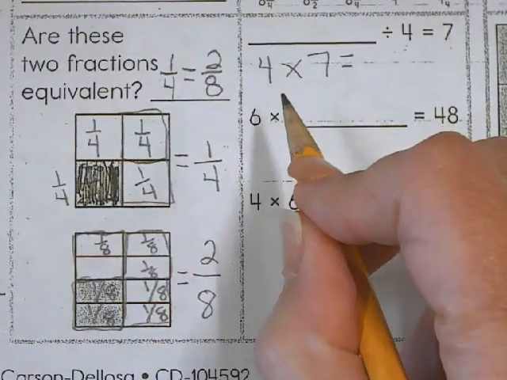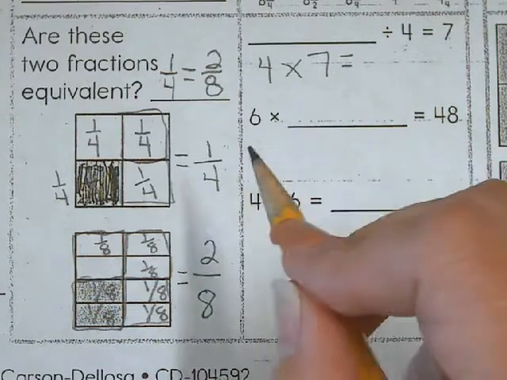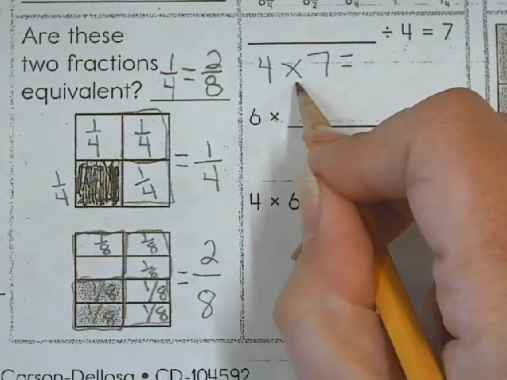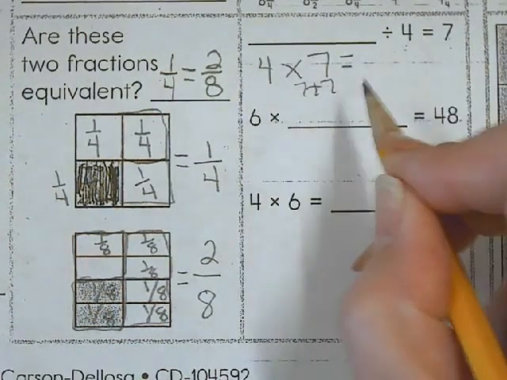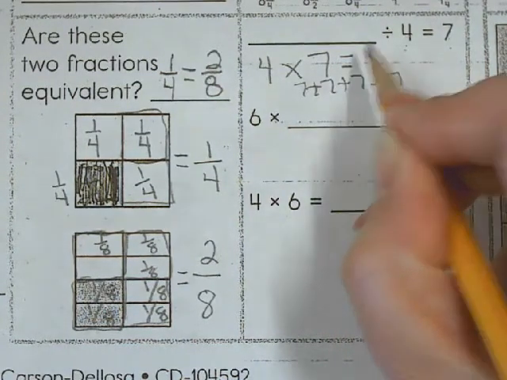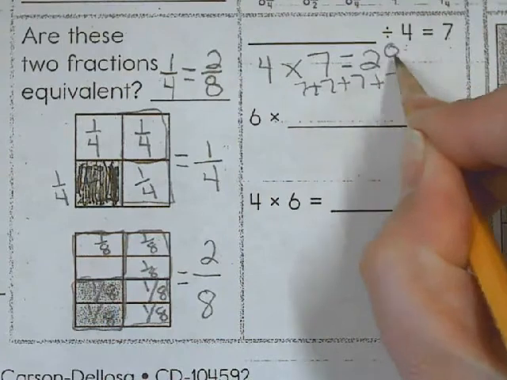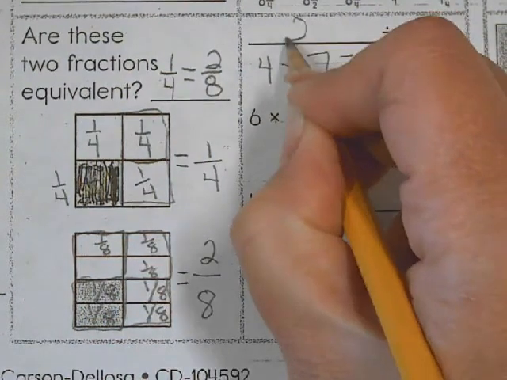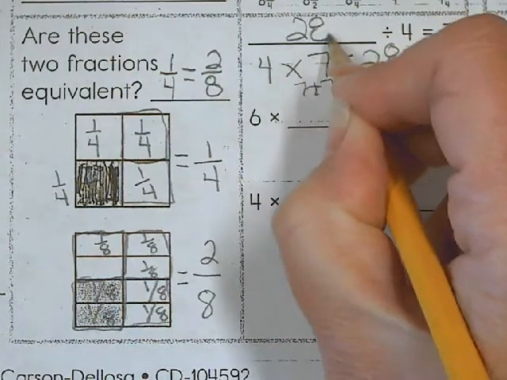And again, if we don't know our multiplication tables yet, we should be practicing. We can use repeated addition. 7 plus 7 is 14. Plus 7 is 21. Plus 7 is 28. So our missing dividend is 28.